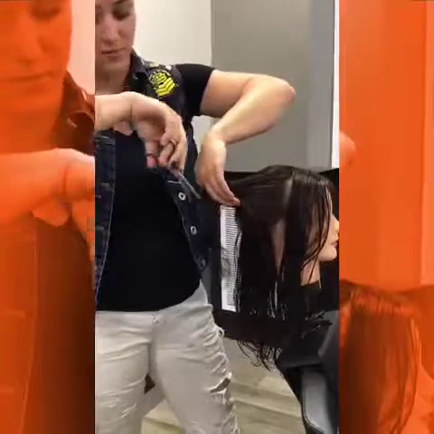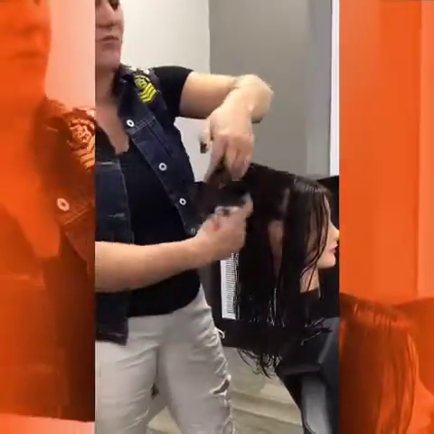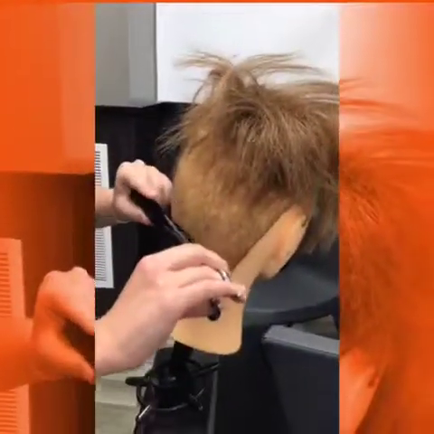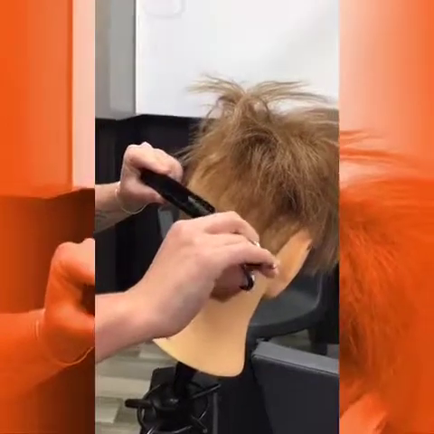Slicing is when you drag the shears down the edge of the hair, the perimeter, and it will create chunkier and more movement within the hair. Scissor over comb is when you use your comb and your shears to take out weight in the hair.